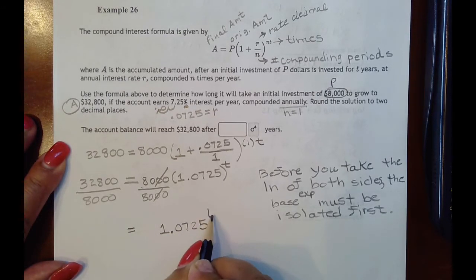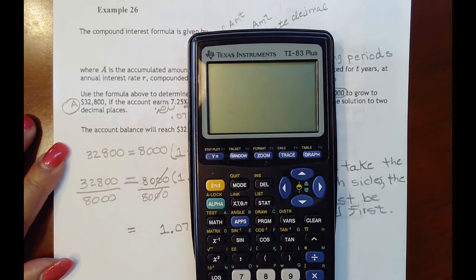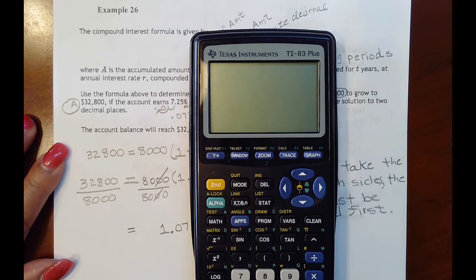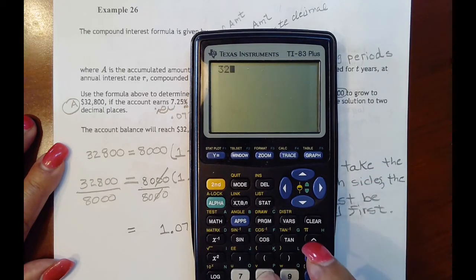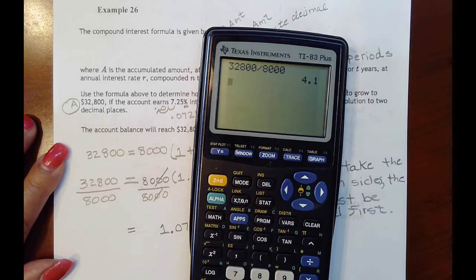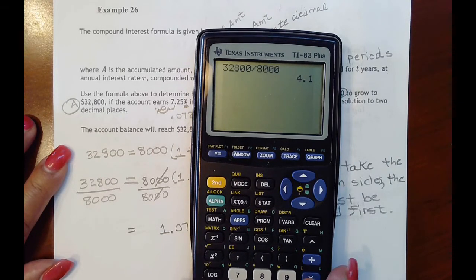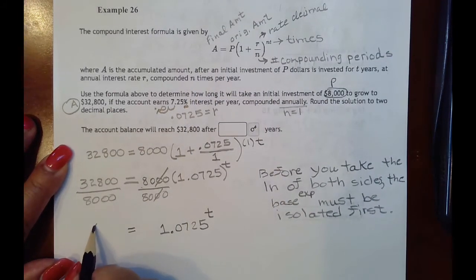And then over here you can do 32,800 divided by 8,000, and you get 4.1.